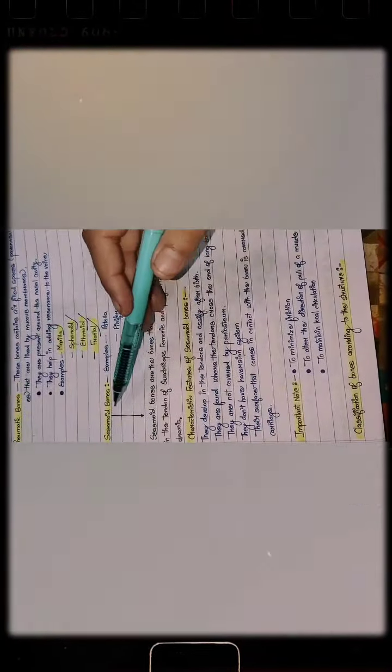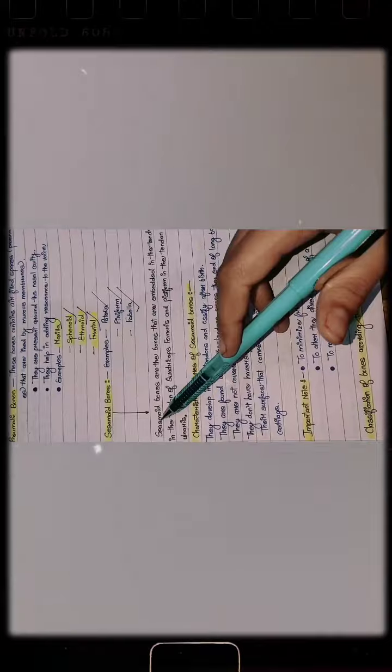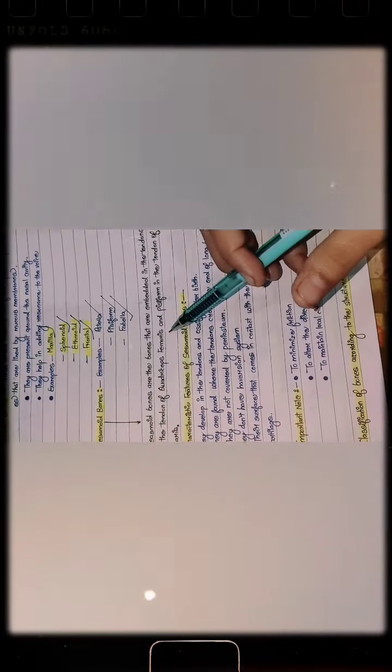Now coming to sesamoid bone. Main examples are the patella, pisiform and the fibula. So sesamoid bones are the bones that are embedded in the tendons. For example, patella in the tendon of quadriceps femoris.